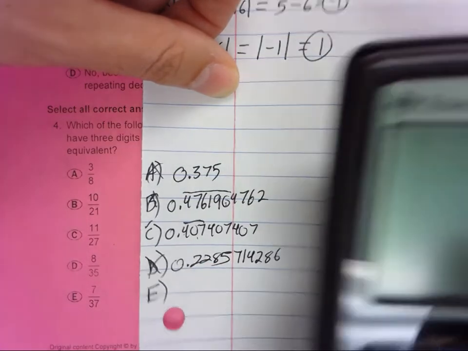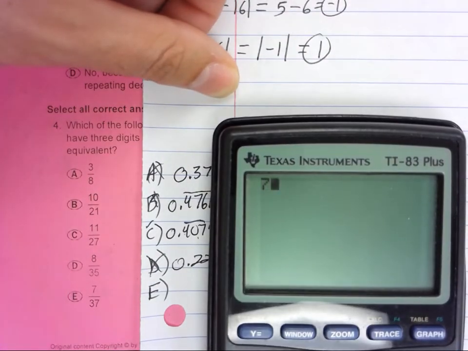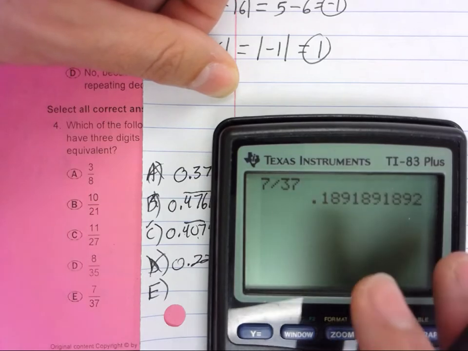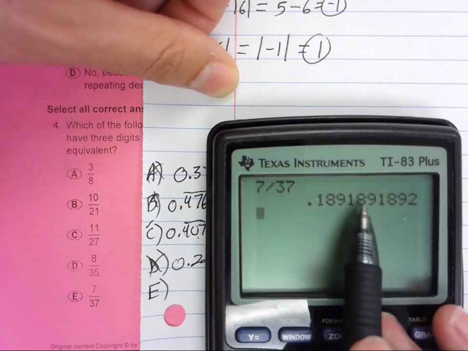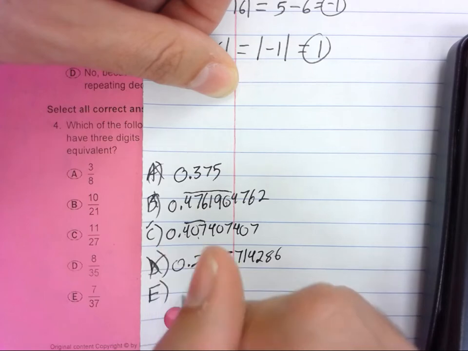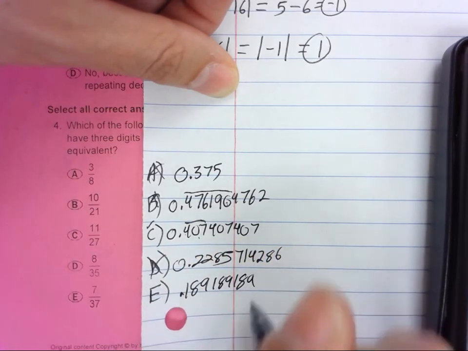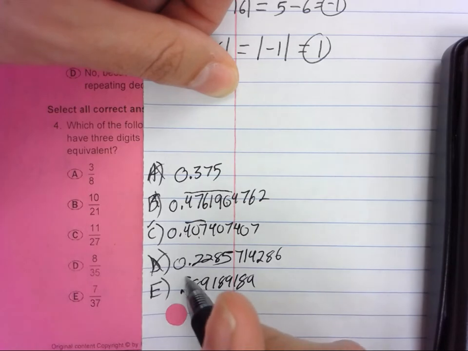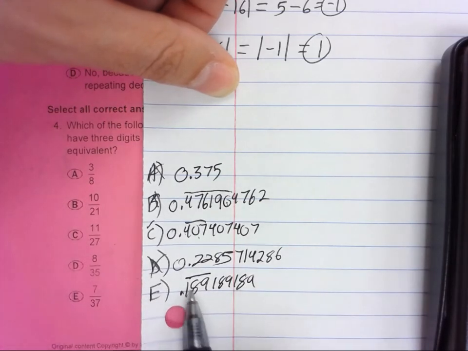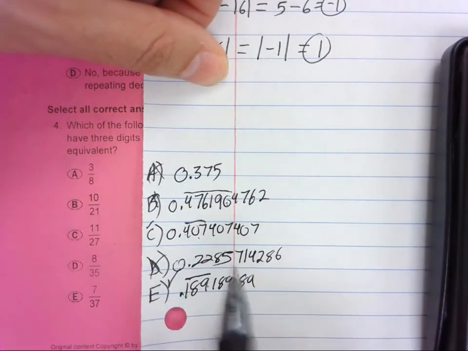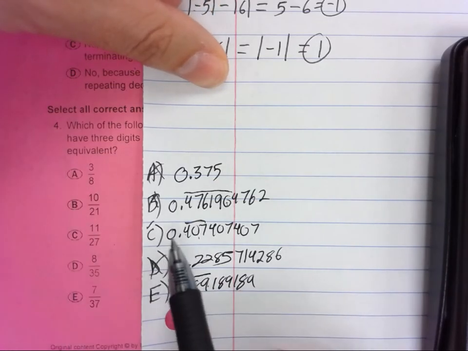7 over 37. We can write that as 7 divided by 37. We get 0.189, 189, 189. That will repeat. And how many digits are repeating? 3. So those two work. The answer to 4 is C and E.